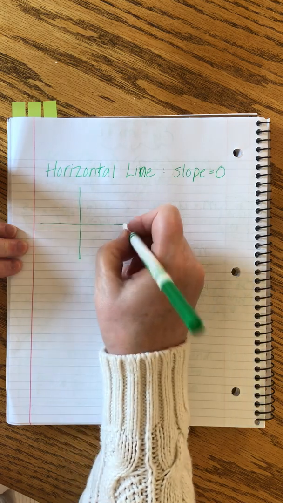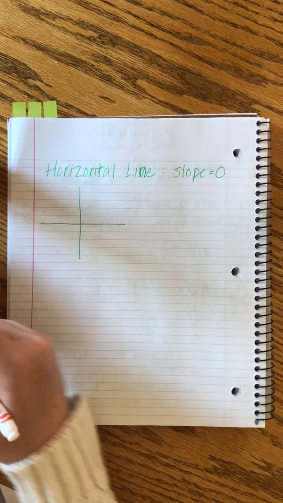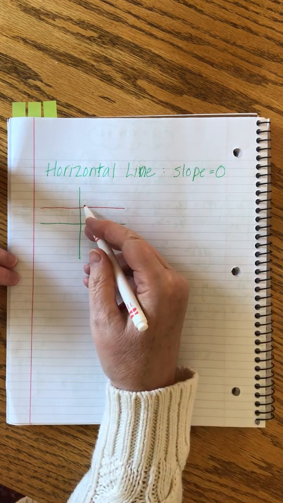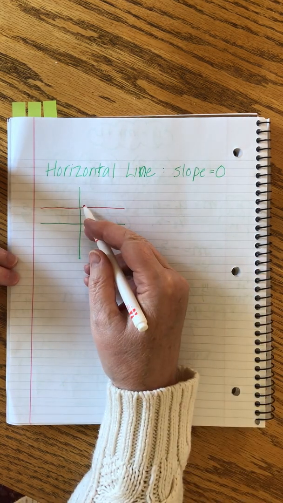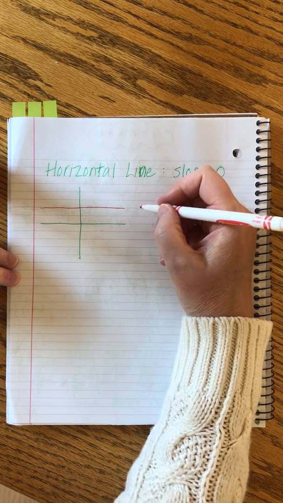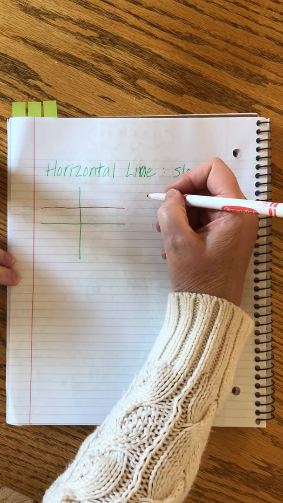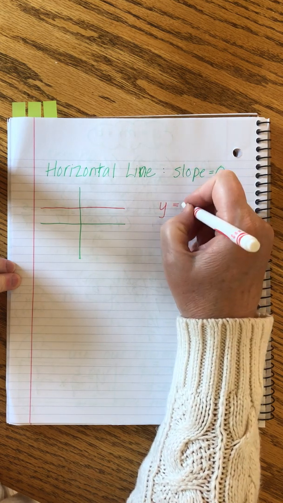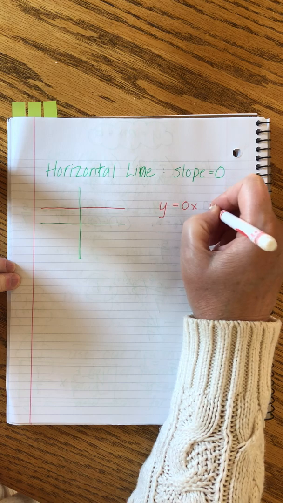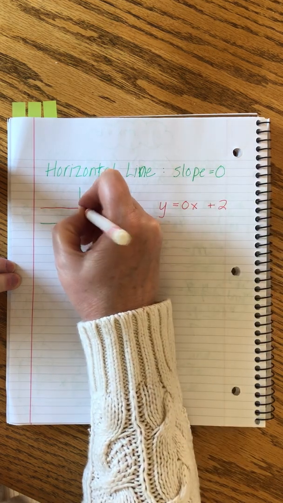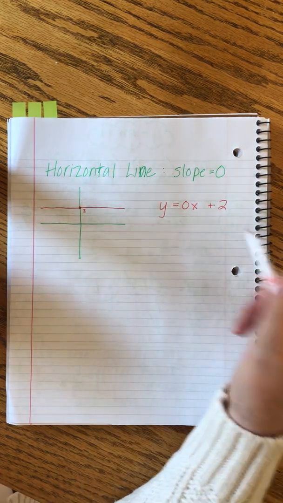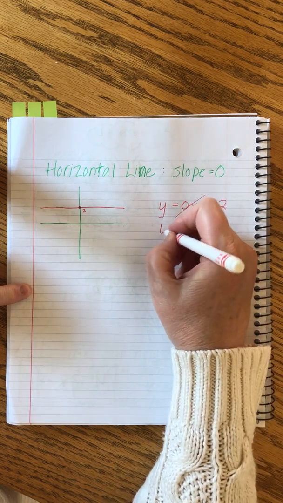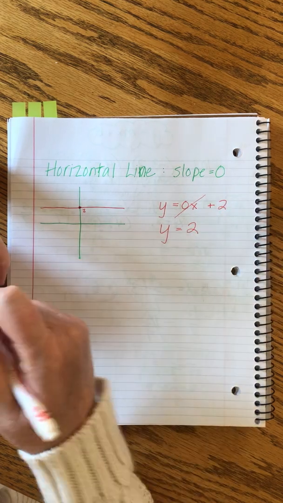Here's our grid. Right, here's our line. That has a slope of 0. And so the formula is just going to be, right, because this is at positive 2, let's say, right? So the slope is 0, so this whole term can drop out, and we can just say y equals 2.